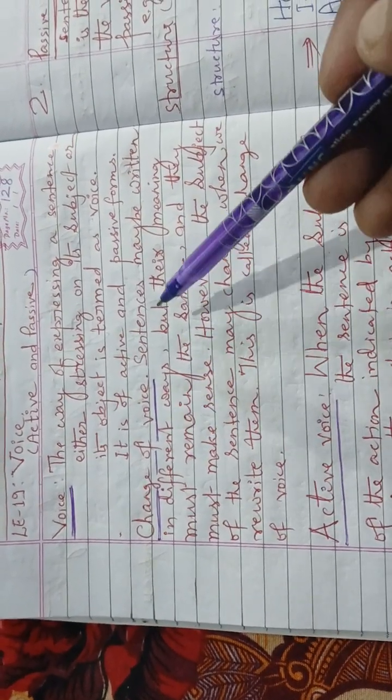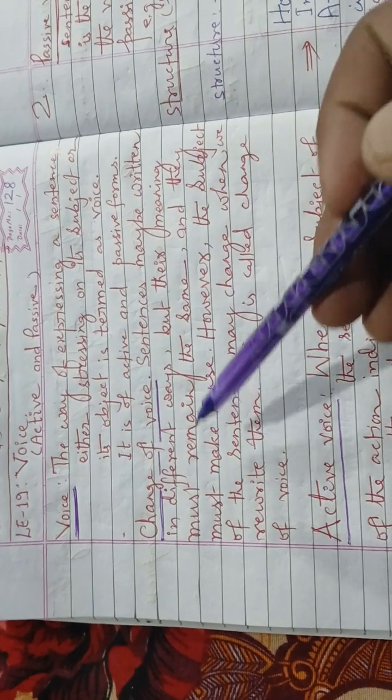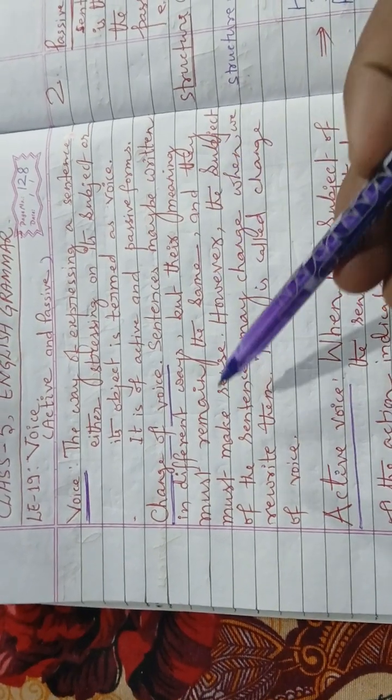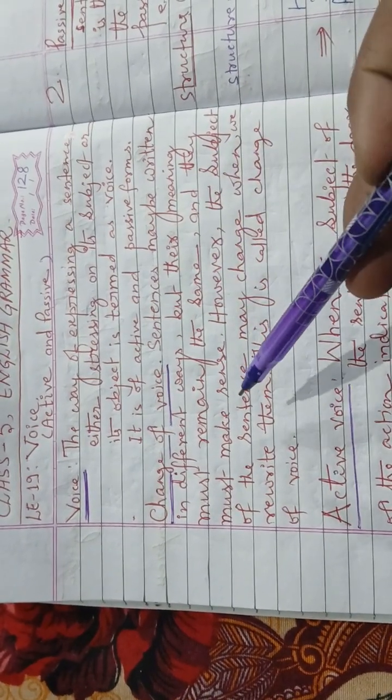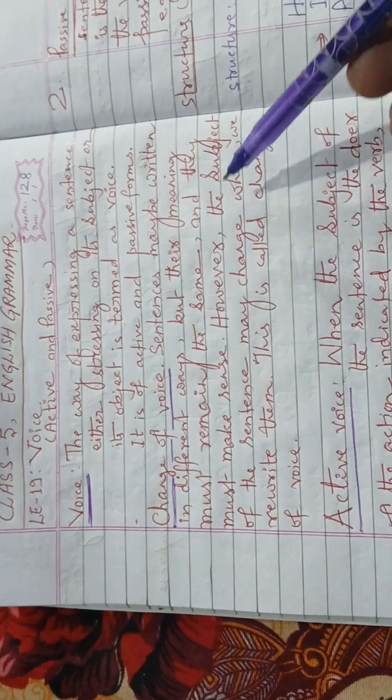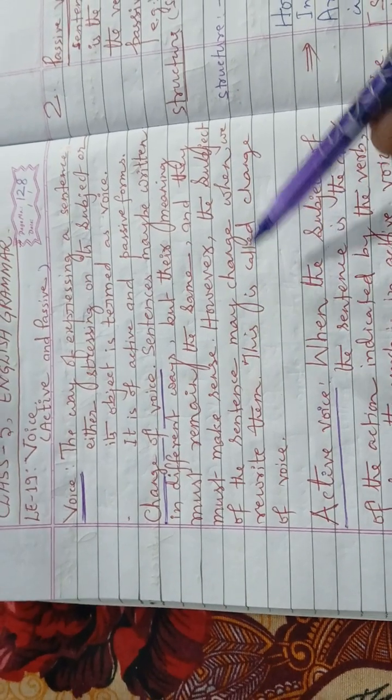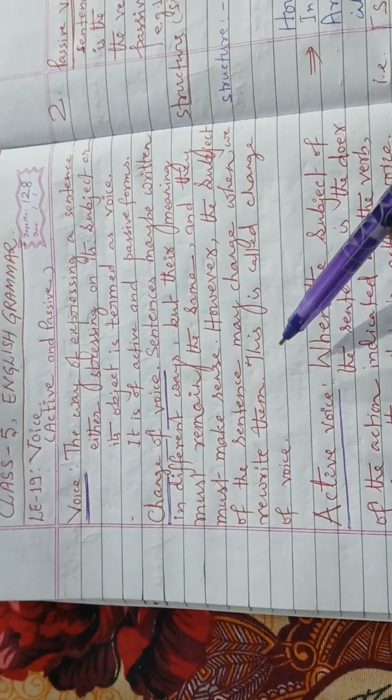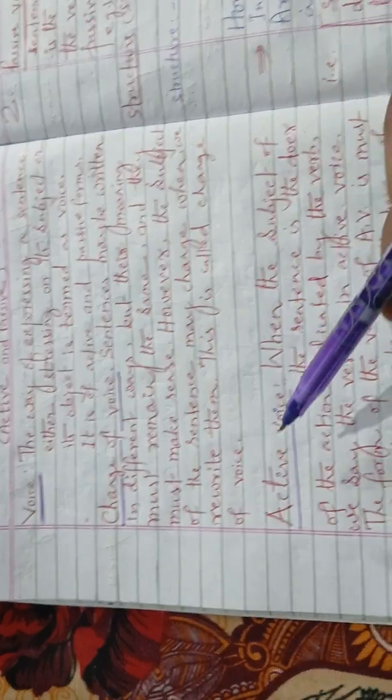Change of voice. Sentences may be written in different ways, but their meaning must remain the same and they must make sense. However, the subject of the sentence may change when we rewrite them. This is called change of voice.